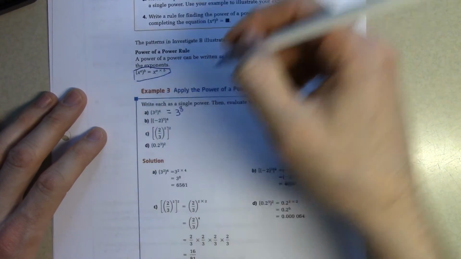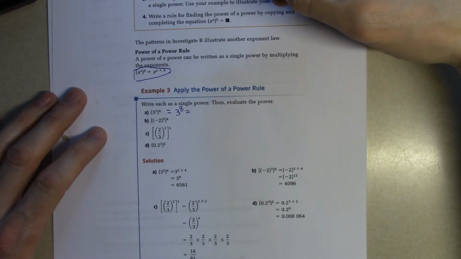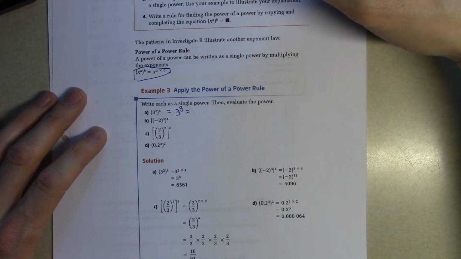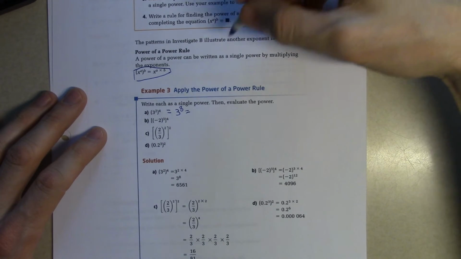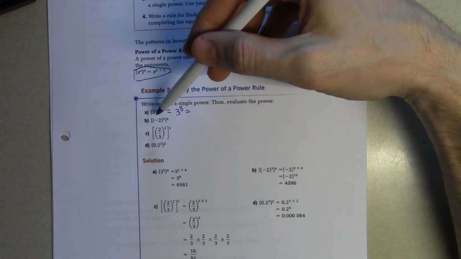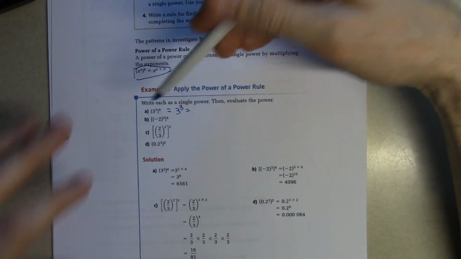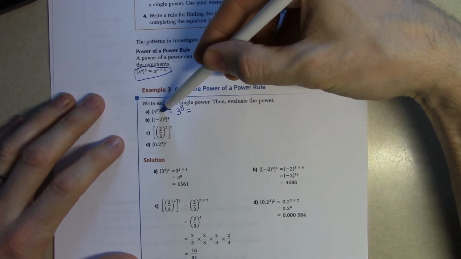Good. And then you would give an answer for that. Yeah? Just a question. What would you call that, though? Like 3 to the exponent of 2 to the exponent of 4? You would say 3 to the exponent of 2 raised to the exponent of 4. Okay? If you wanted to read that, right? That's what you're asking? Yeah.